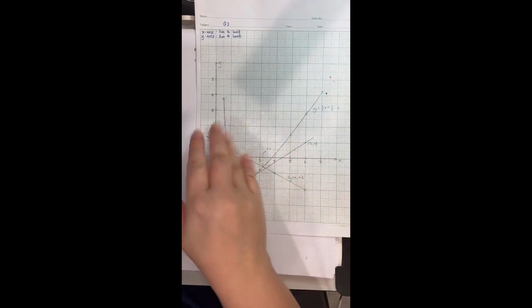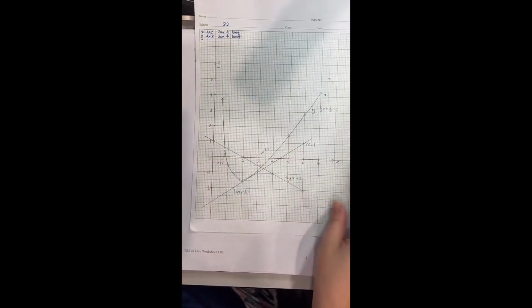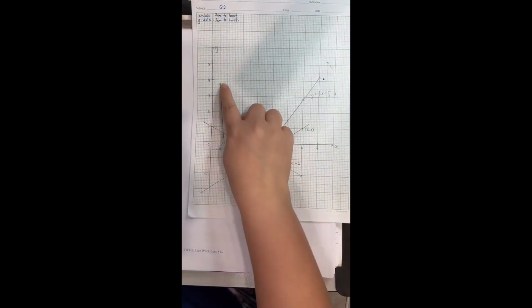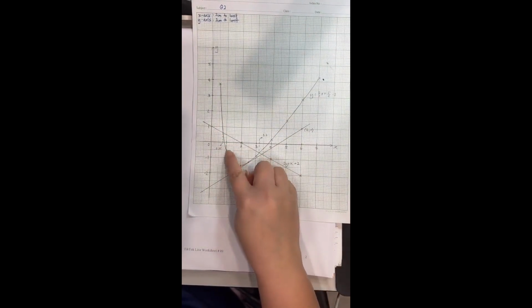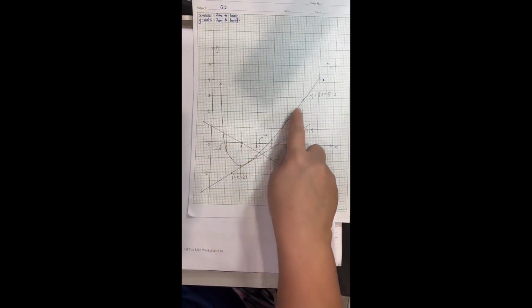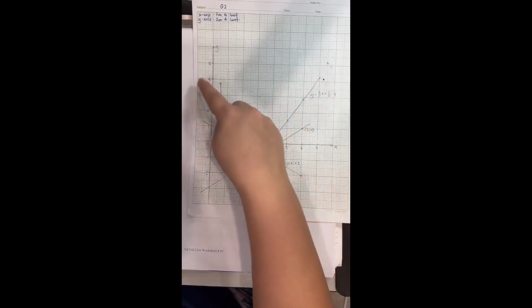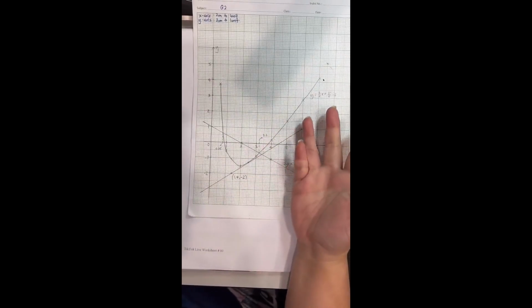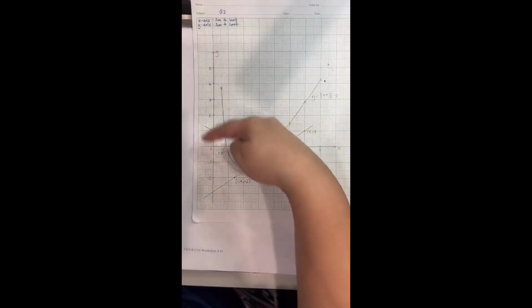Draw your x-axis and y-axis. Then after that, of course, plot all the points. So I plot here, here. Okay, plot the points already. Then after that, you just draw the graph. Okay, draw the graph, draw the shape.